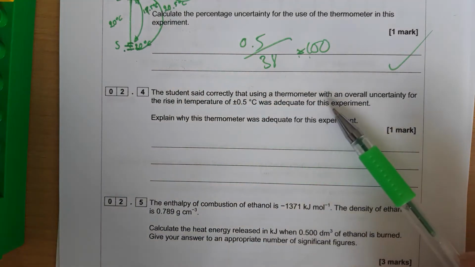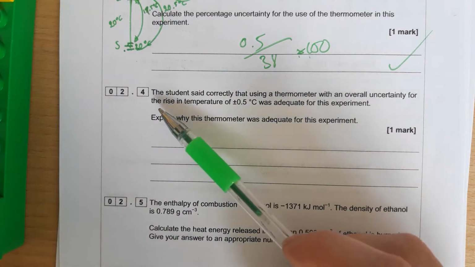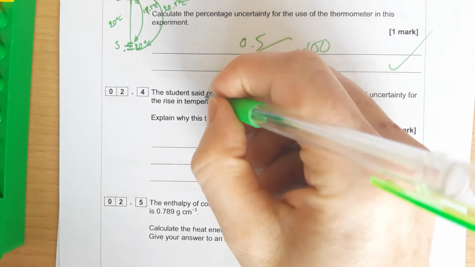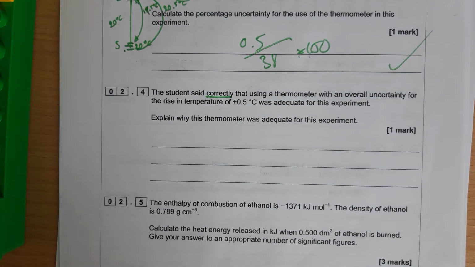The student said correctly that using a thermometer with an overall uncertainty for the rise in temperature of 0.5 was adequate for this experiment. Explain why the thermometer was adequate for the experiment. Without looking at the mark scheme, I would say that in simple terms, that tiny bit of thermometer error is the least of your worries with that experiment, because loads of heat is going to the surroundings. You've got evaporating fuel. It's just not the big issue, this thermometer and its precision. It's basically quite a bad experiment.